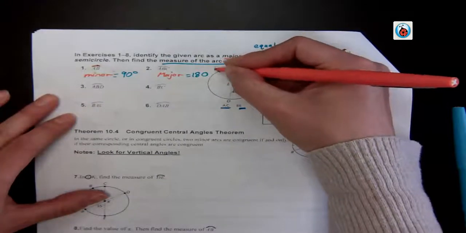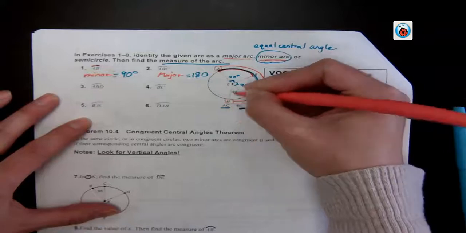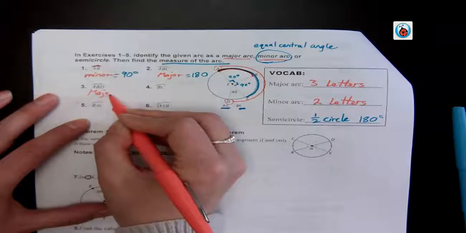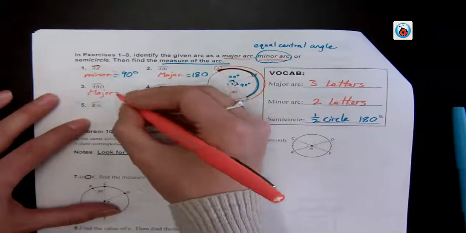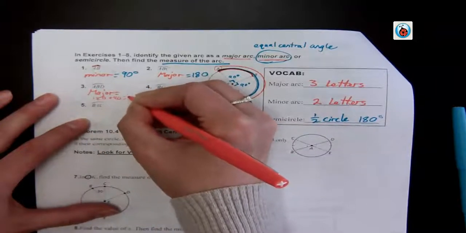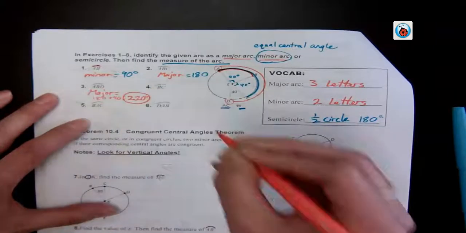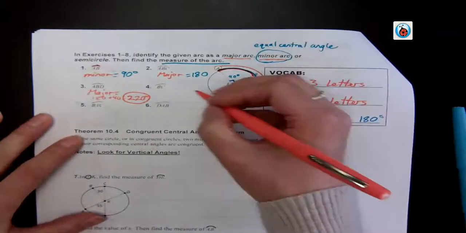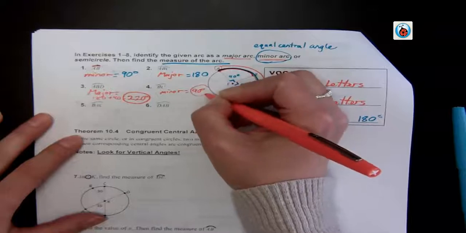ABD means we're starting at A, going all the way around to D, crossing over B, and so that is most definitely a major arc. And it equals the 180 plus 40, which gives us 220. BC is a minor arc, and it just equals 90 degrees.